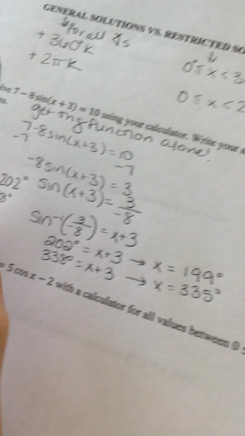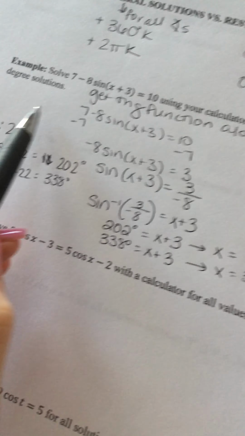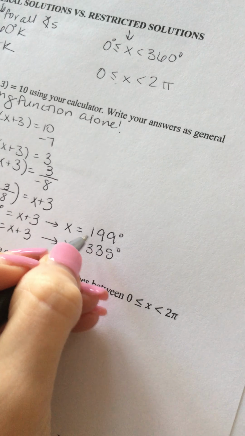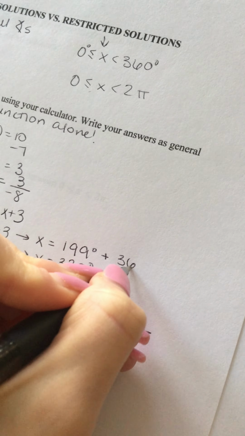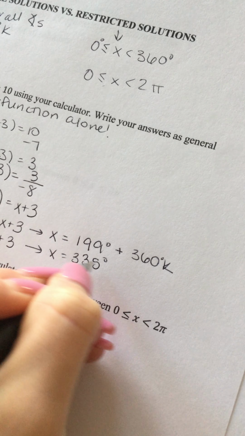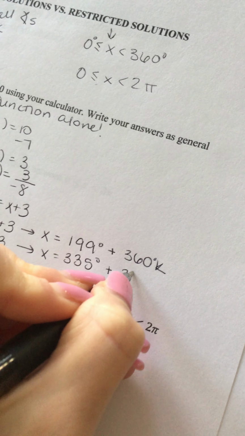Looks good. And then we just want to write our answer as a general degree solution. So I'm going to say 199 degrees plus 360k. 335 degrees plus 360k.